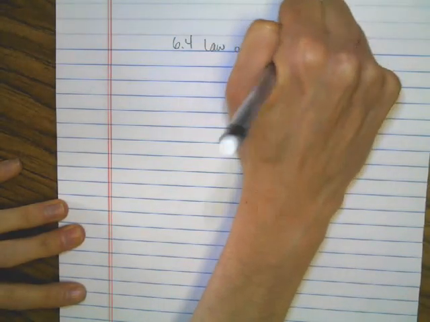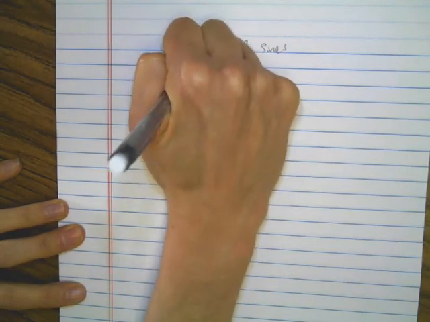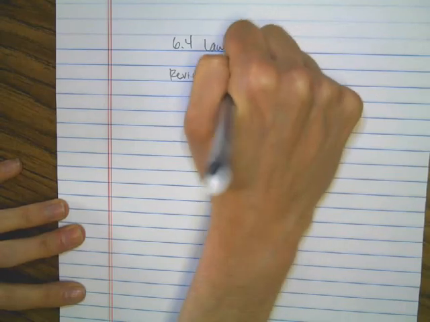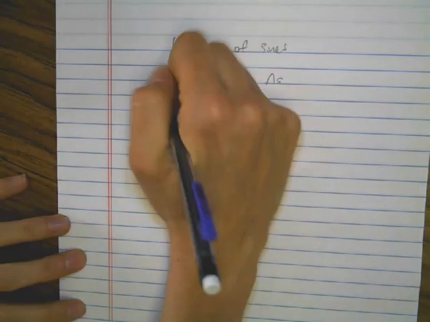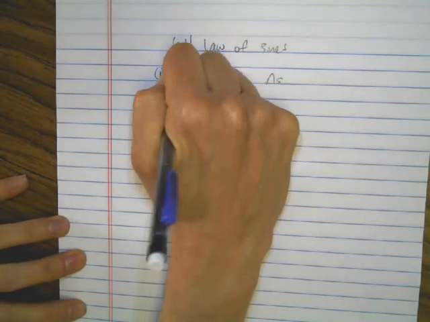Okay, so today we're going to discuss 6.4, which is the law of sines. What I'm first going to do is review right triangles so that you understand the difference between right triangle trigonometry and what we're doing now. So we're going to review right triangles and then we're going to learn the law of sines.